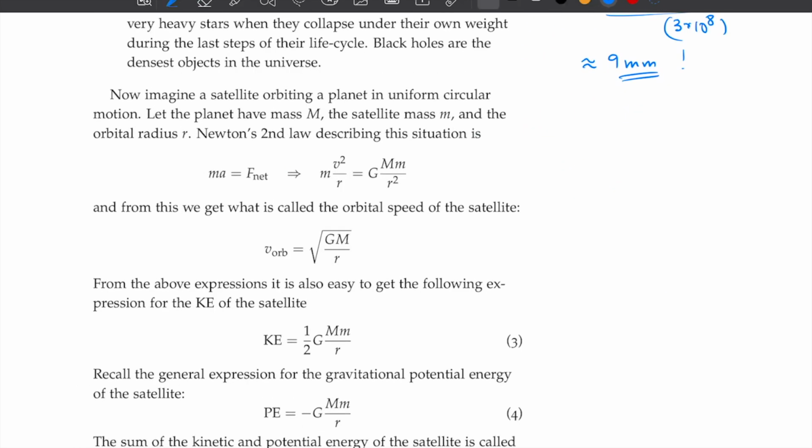Okay, what we want to do now is look at a situation where we have a satellite orbiting a planet. So let's draw that. Imagine you have a planet, and then you have some satellite, mass m, that is orbiting. So it has some velocity there. It's going around in uniform circular motion, orbiting that planet.